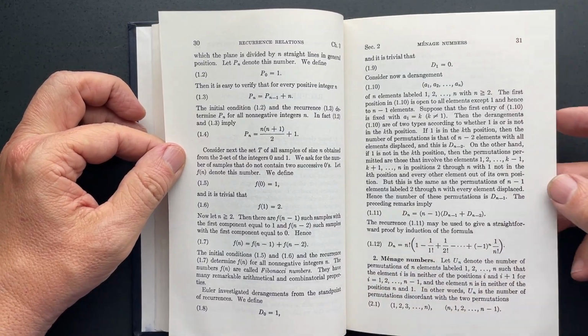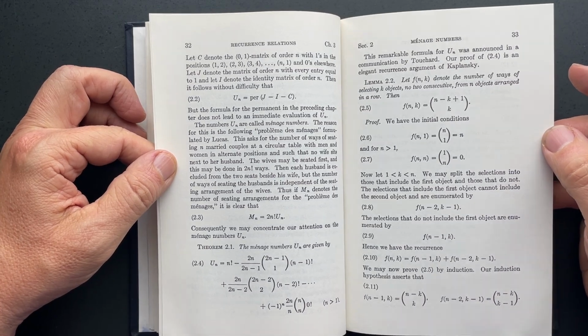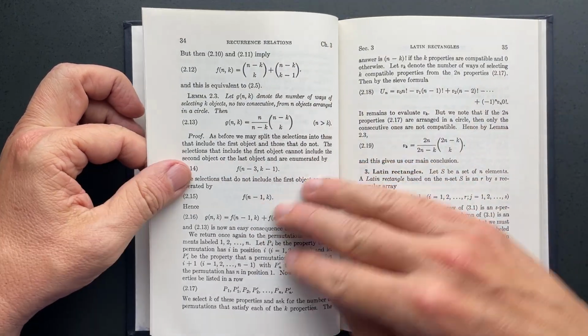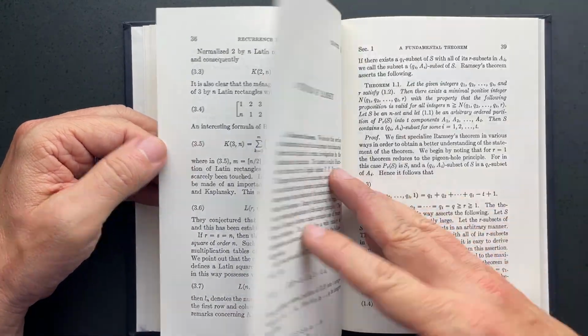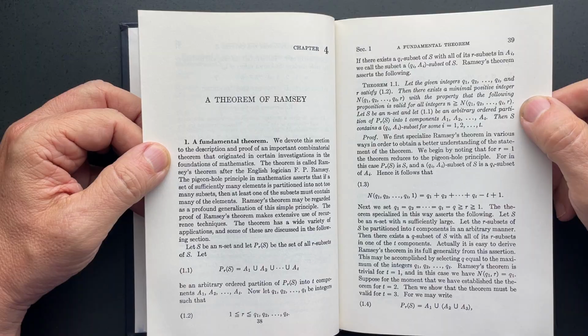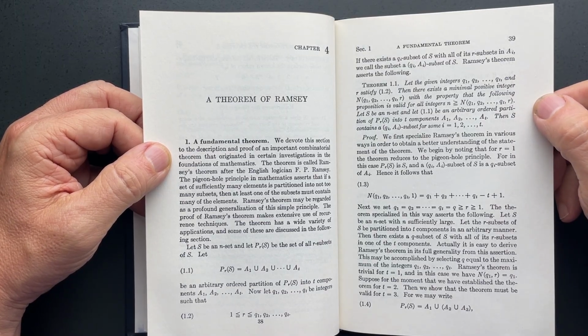Menage numbers. Never heard of that. Ramsey's theorem.